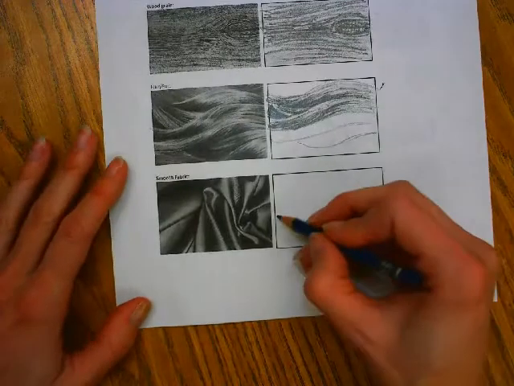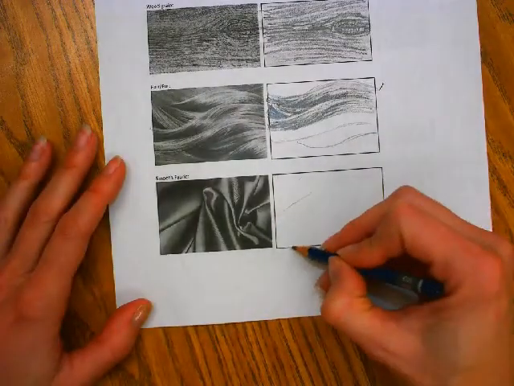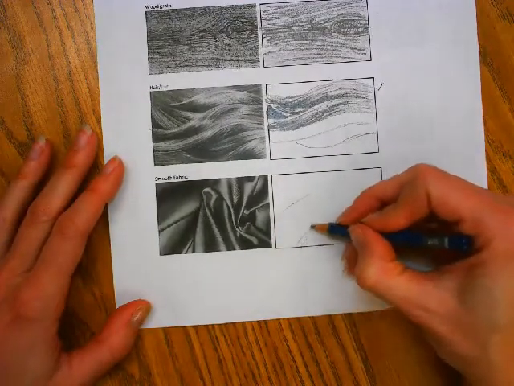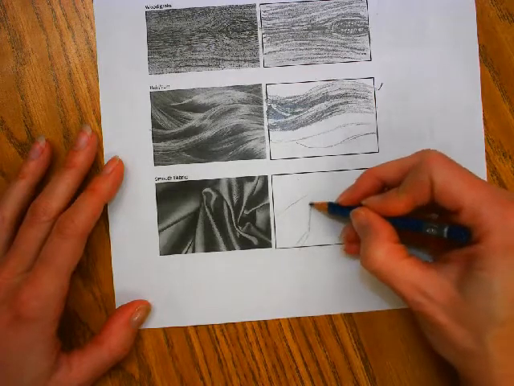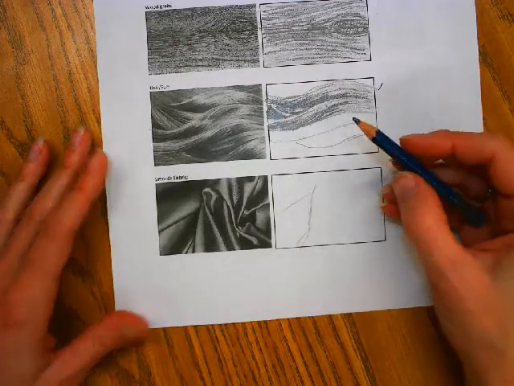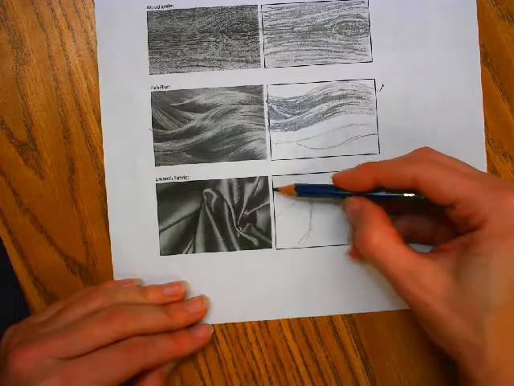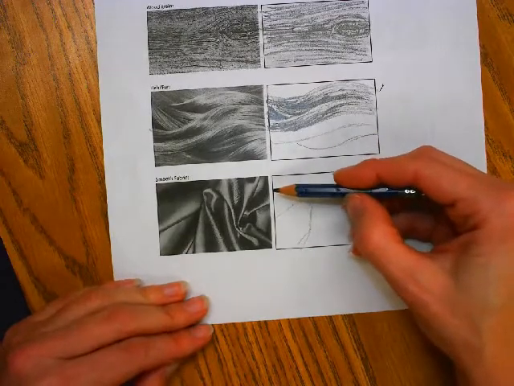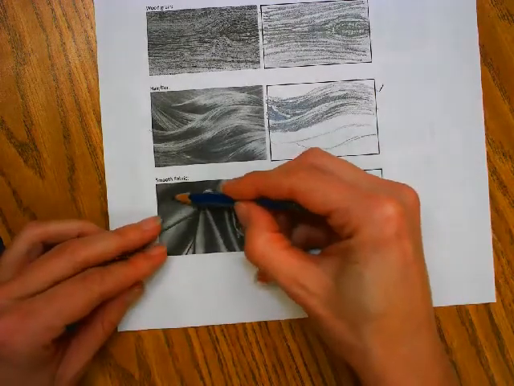Fabric, same concepts: sketch in your shapes, and then go back with your pencil and add in the shading. The one thing that I would say about fabric that really makes or breaks whether it looks realistic is the transitions between values.